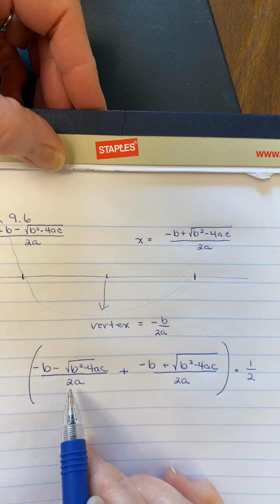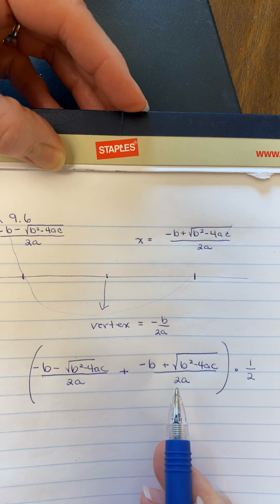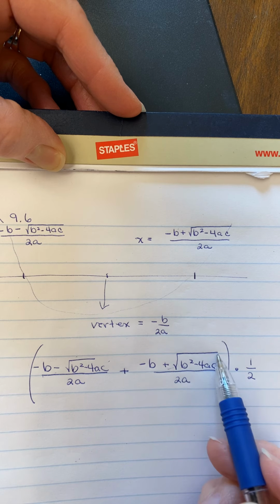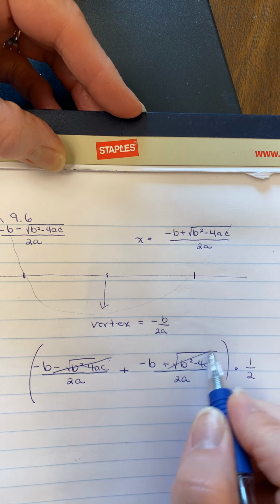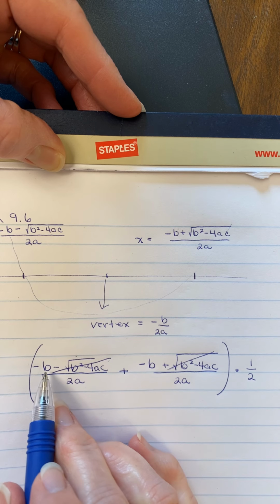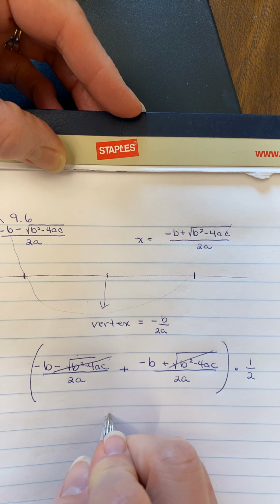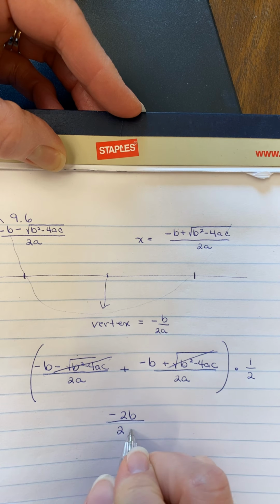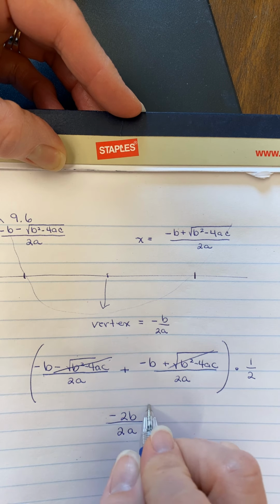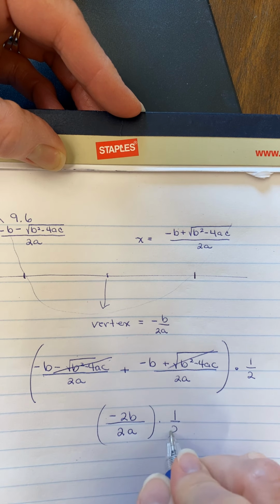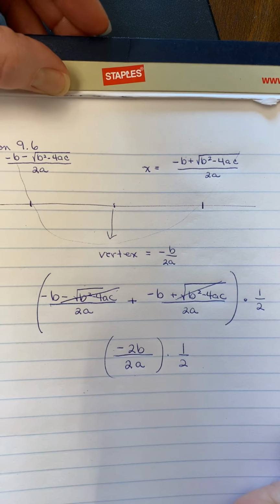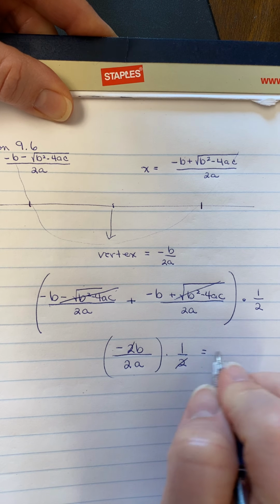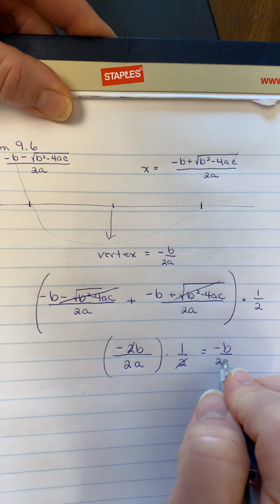And now let's simplify. So this is pretty intimidating. I get that. But notice that the negative square root of b squared minus 4ac and the positive square root of b squared minus 4ac are going to cancel each other out. So we have negative b minus another b. This is going to be negative 2b. Remember, when you add fractions, you don't add the denominators, times 1/2. And then from here, we just have a simple simplification here. Those twos can cancel, and we end up with negative b all over 2a.